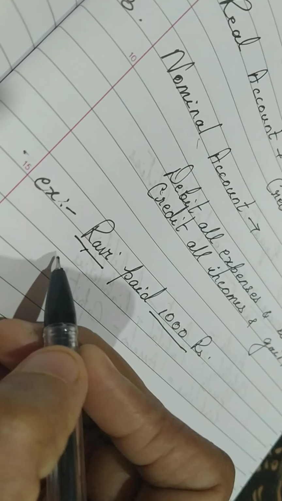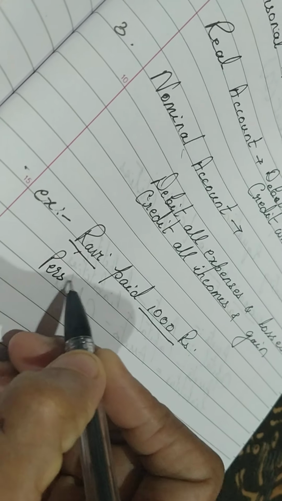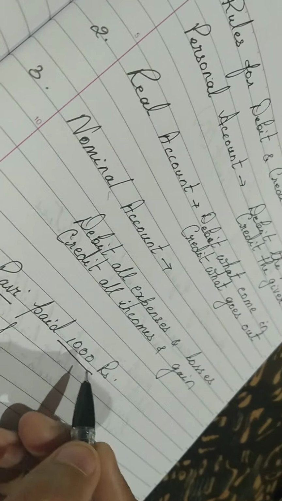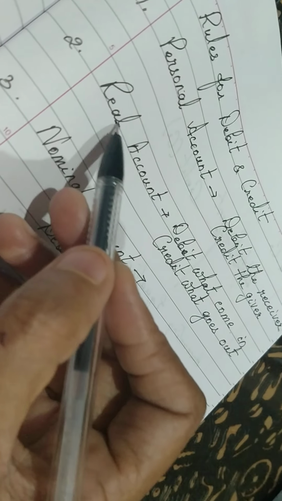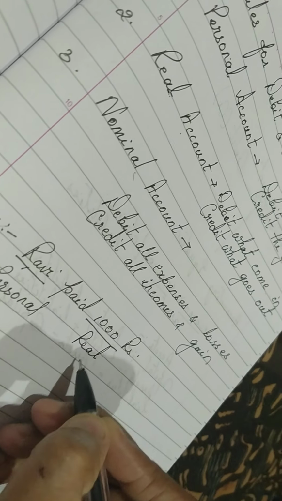Okay, Ravi is what? Personal account. Okay, because it's the name of a person. So Ravi is a personal account. Rupees, cash. Cash is always the property of the company, isn't it? That is why cash is a real account.